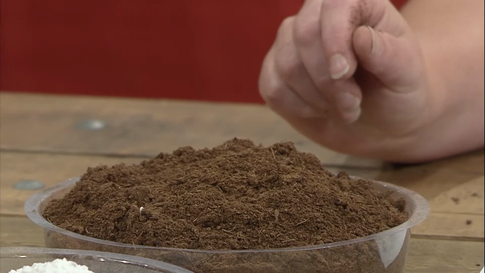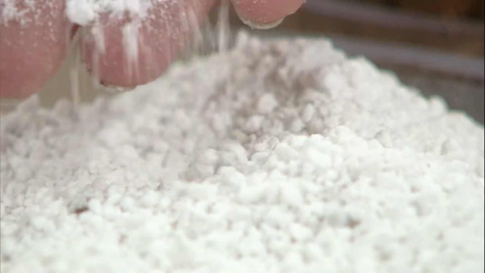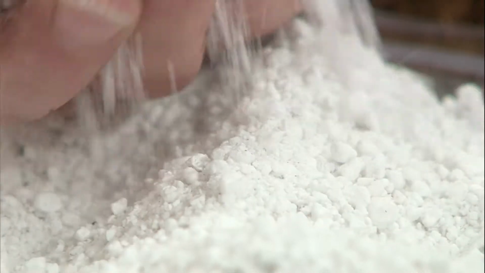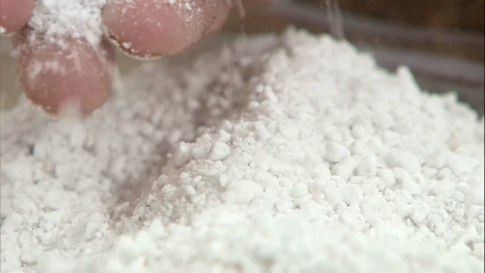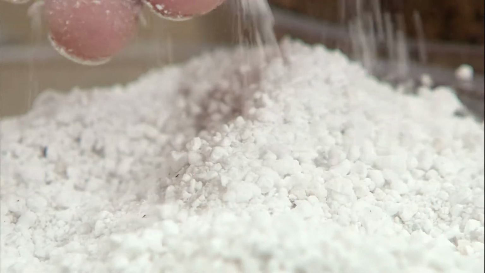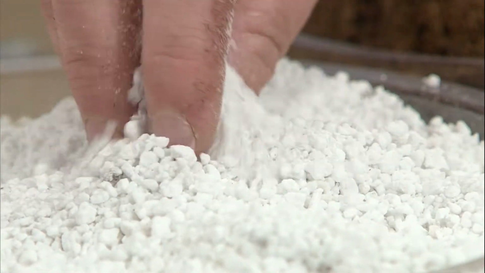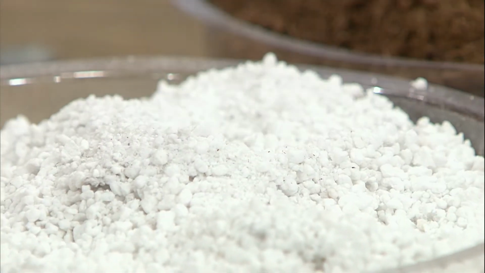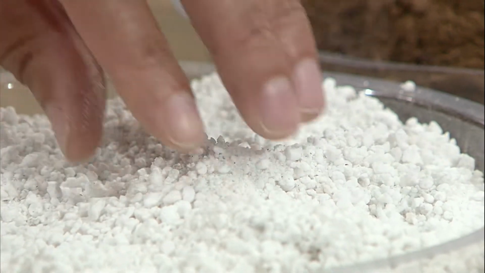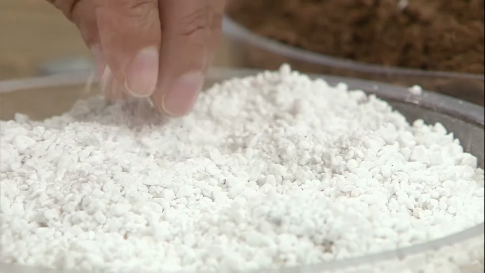Another thing that we'll find oftentimes in some of our soil mixes is this product called perlite. And you can tell here it's very, very fine. It's almost like a ground up styrofoam, I guess, if you will, is what it looks like in texture. And so perlite's added to mixes. What it provides to that mix is improved drainage.